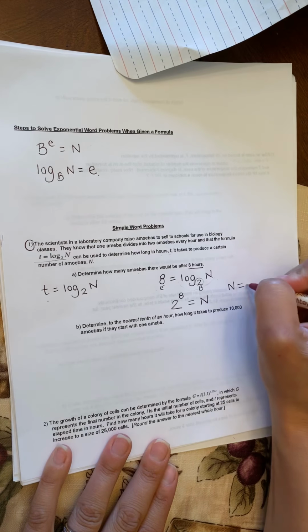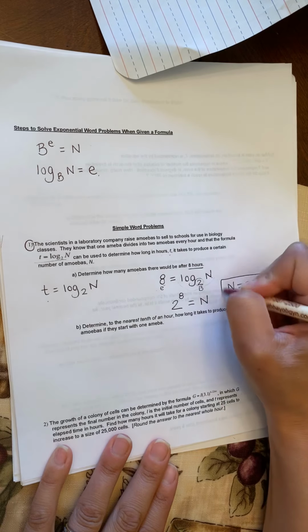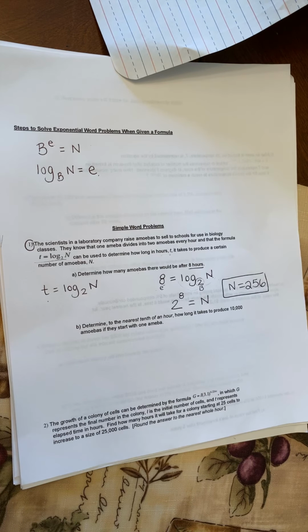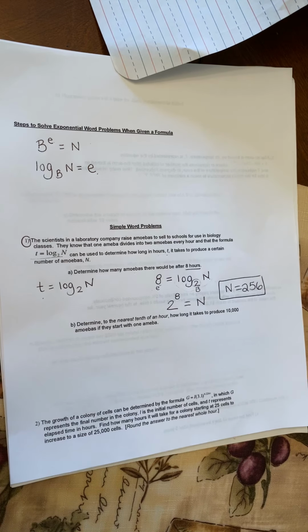So the number of amoebas would be 256. Okay, so remember, if you can't solve it in log form, turn it into exponential.